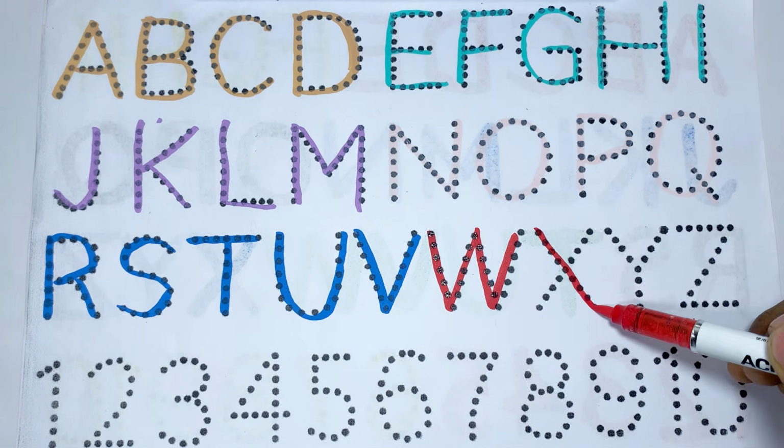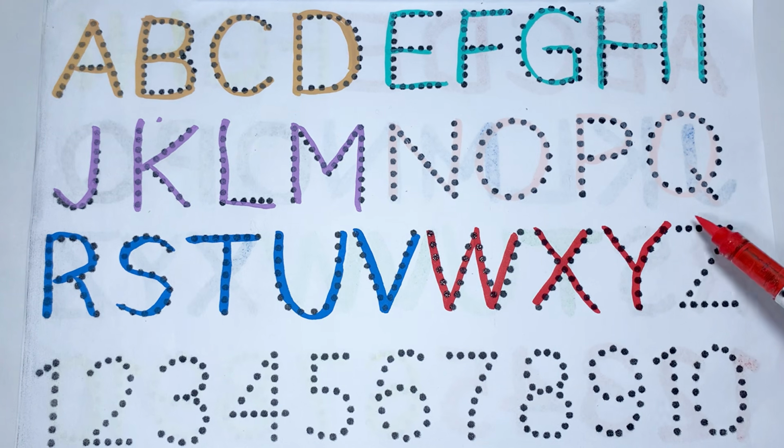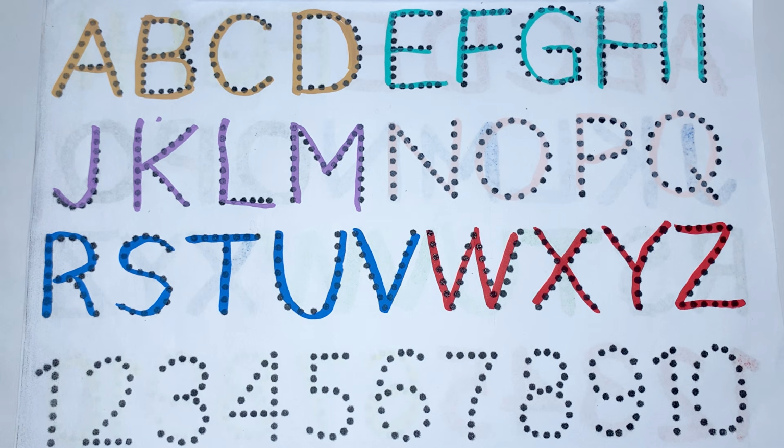W for whale, X for xylophone, Y for yo-yo, Z for zebra. Now you draw numbers, and you use green color.